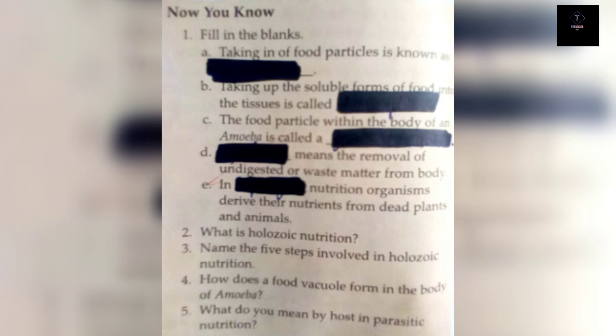So now you have to do this fill in the blanks. You are aware of all of this, and you have to answer these short questions like what is holozoic nutrition, and name the 5 steps involved in holozoic nutrition. You have to answer these, and you have to submit this to me. Thank you.